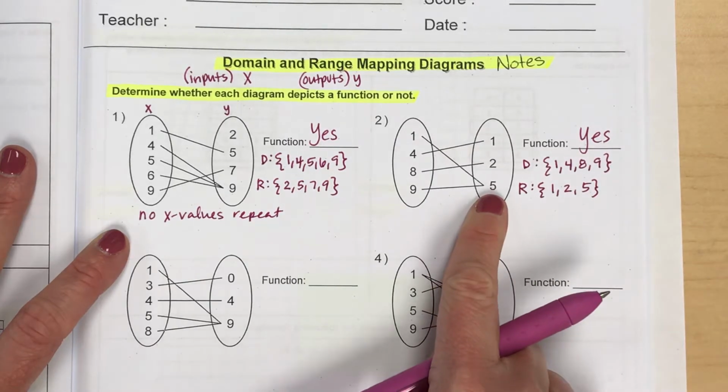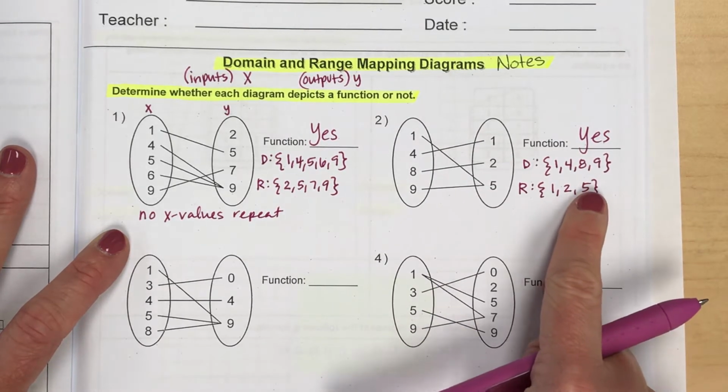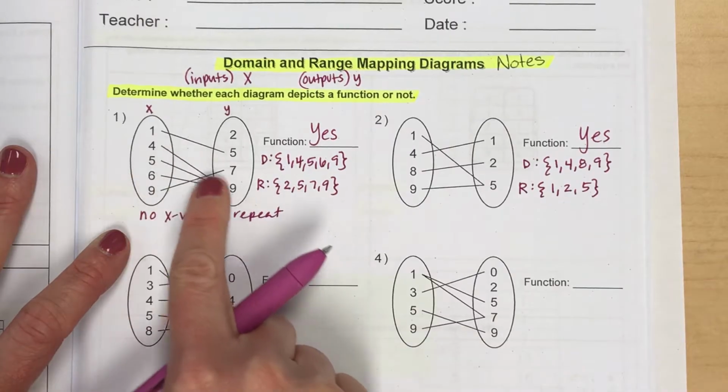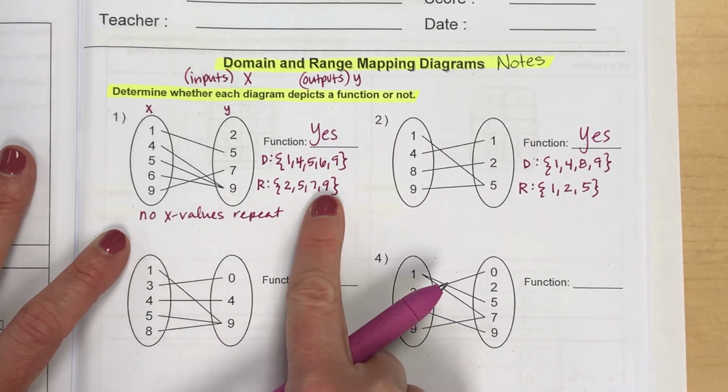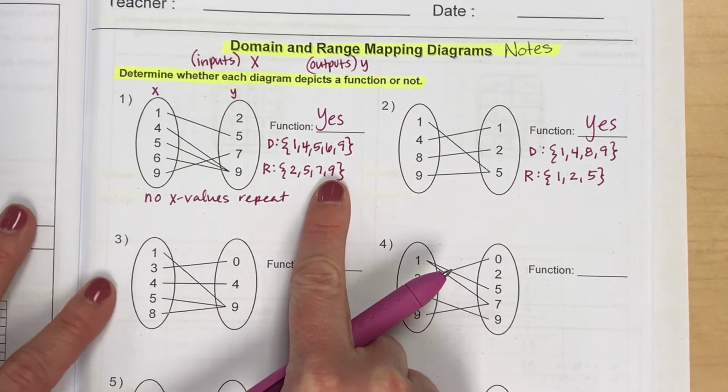So even though 5 was used twice, you're only going to list it one time. And also for over here, even though 9 was used as an output multiple times, you only need to list it one time in your range.